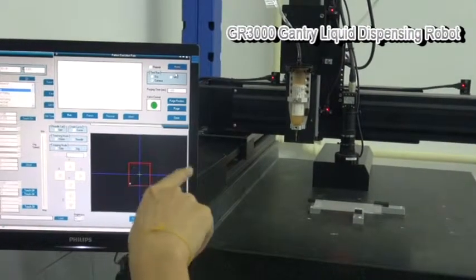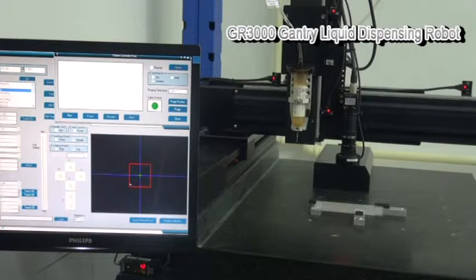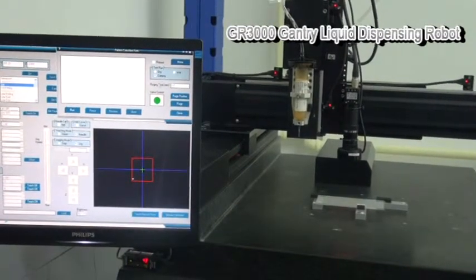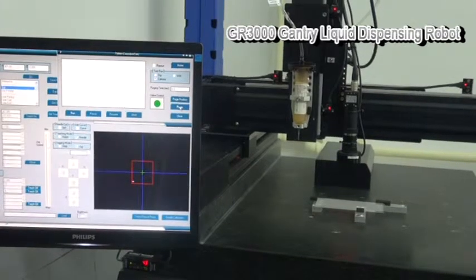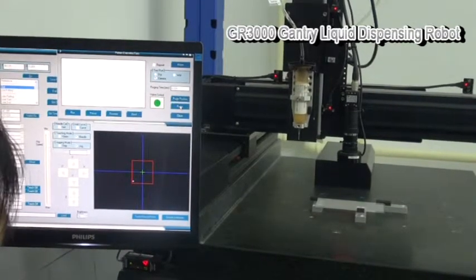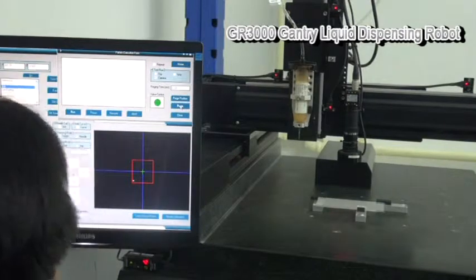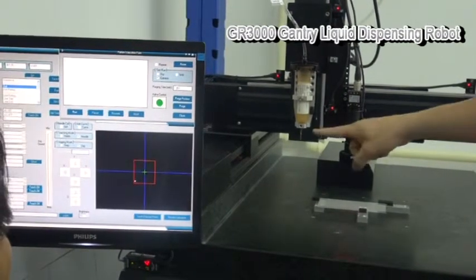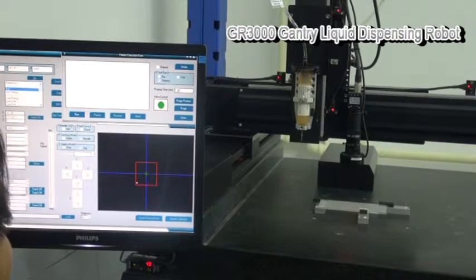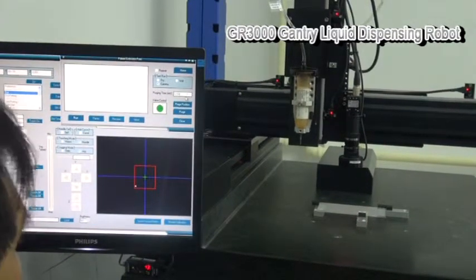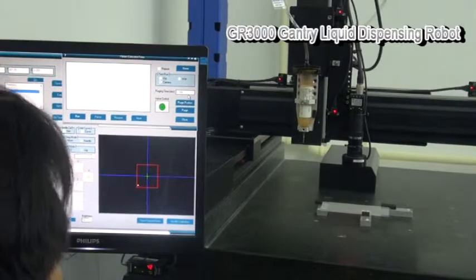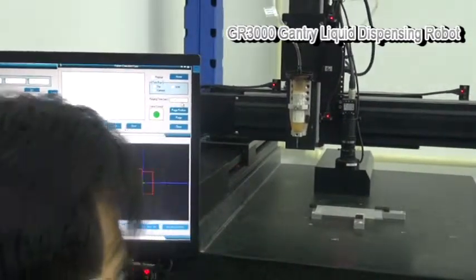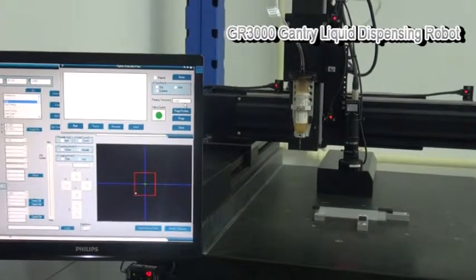So I will try to do the patching first. Patching 0.2. Normally before you do the first stop, you want to make sure that the needle, everything here is filled up. Then you start. So that's why you have to do a patch to fill up the hole. The first stop is usually empty.